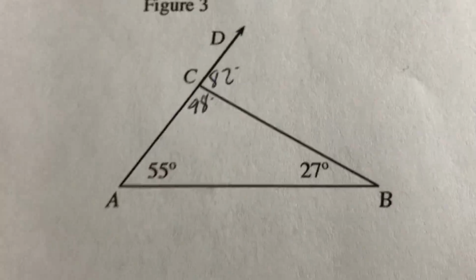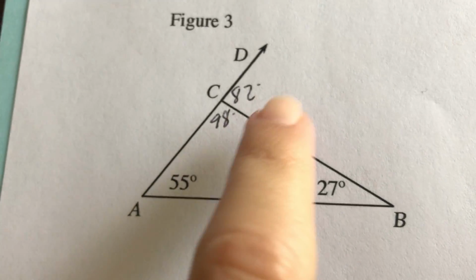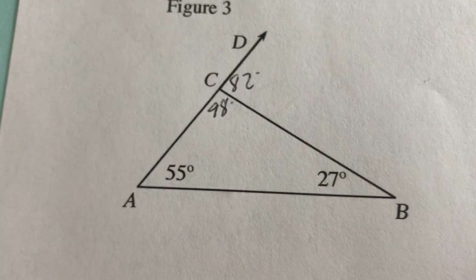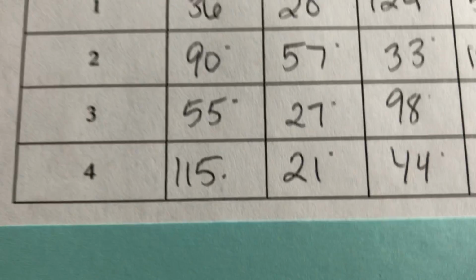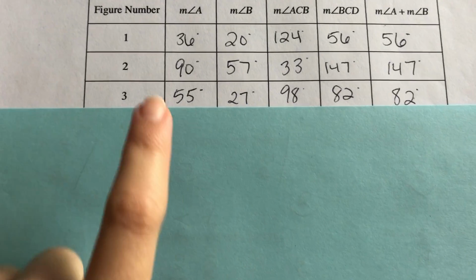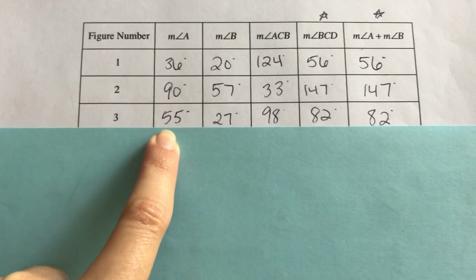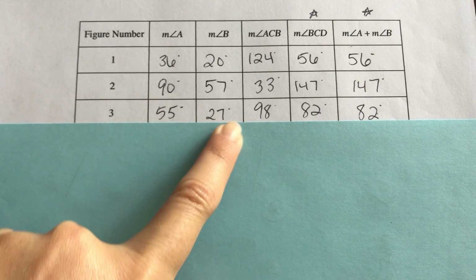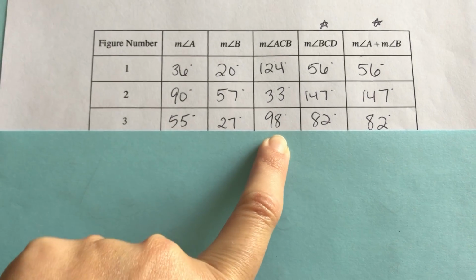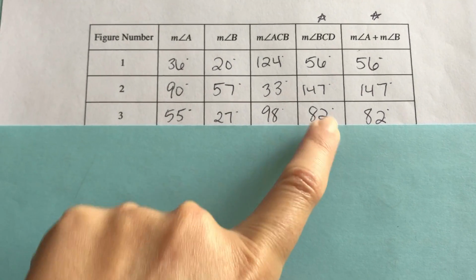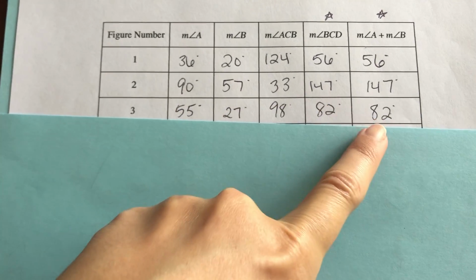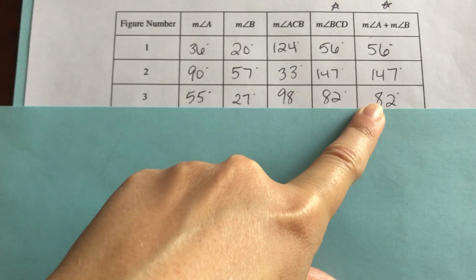So I'll show you my figure. So that's what I got. Got 98 there, 82. If you add those together, it gives you 180. So here's my third column. I have 55 for my measure of angle A, 27 for angle B, 98 for ACB, 82 for BCD, and if I add A and B together, I get 82.